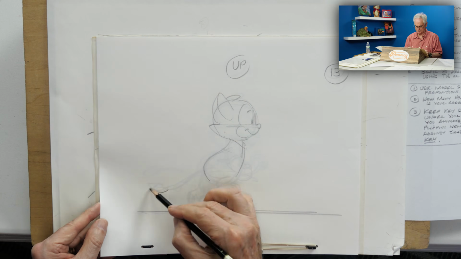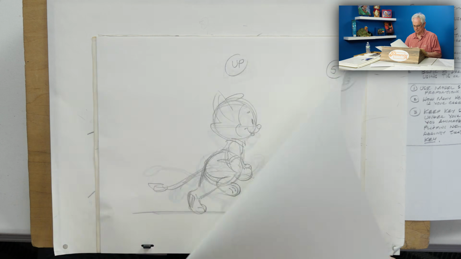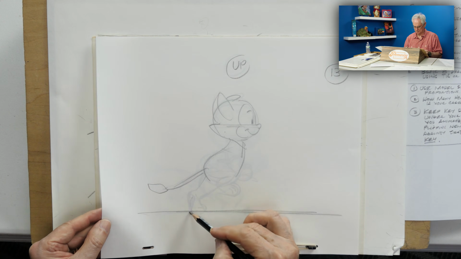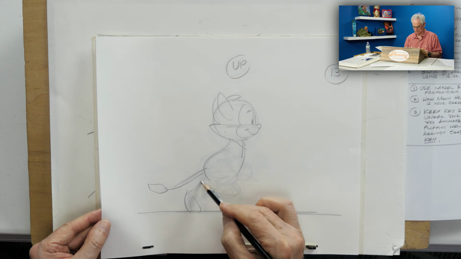Turtleneck, tail. Let's see, this foot on this side.